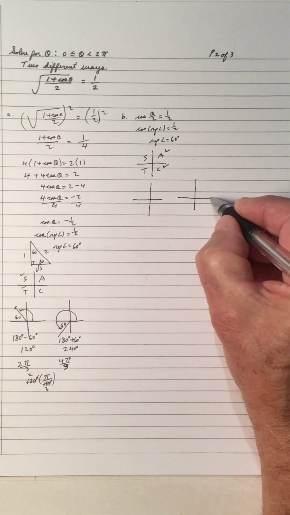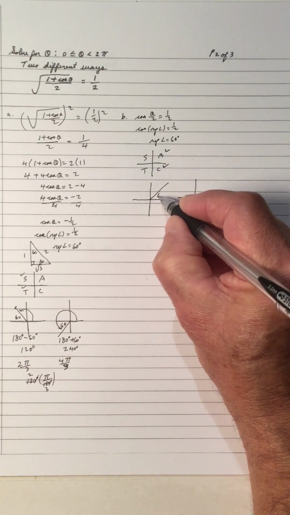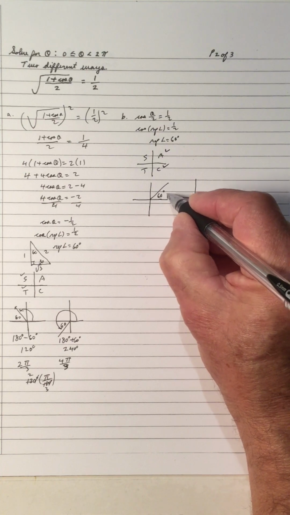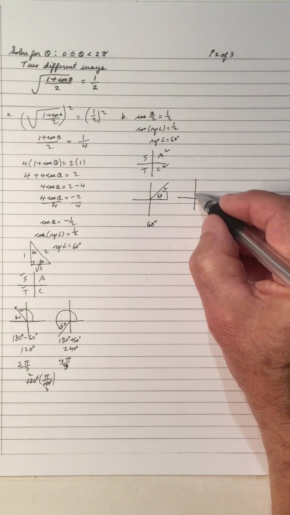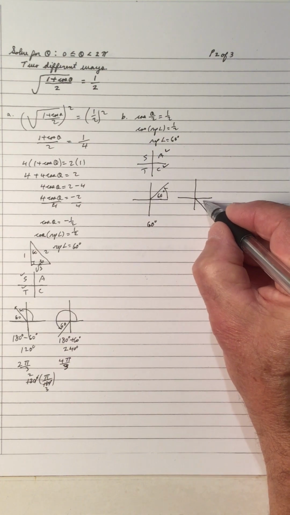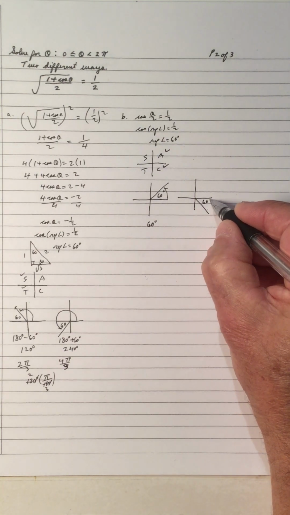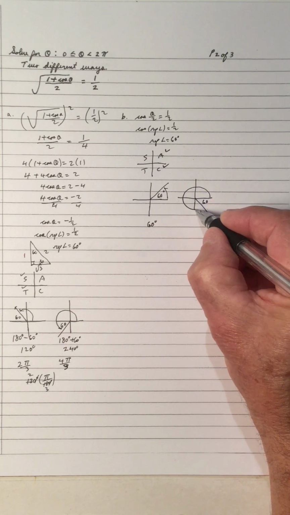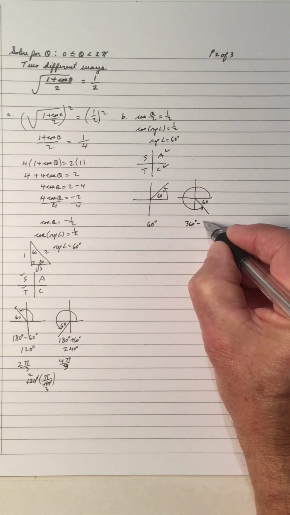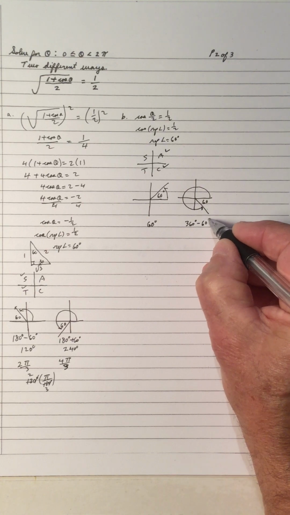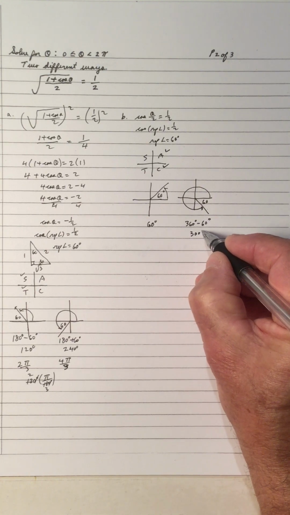I'm going to draw it in quadrant 4. So the reference angle is 60. So in this quadrant, we have automatically it's a 60. And in quadrant 4, the reference angle is between the terminal arm and the x-axis. So do your rotation right around. So that's 360 minus 60, which is 300.